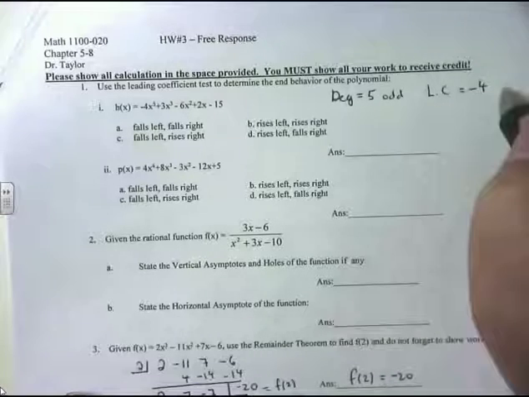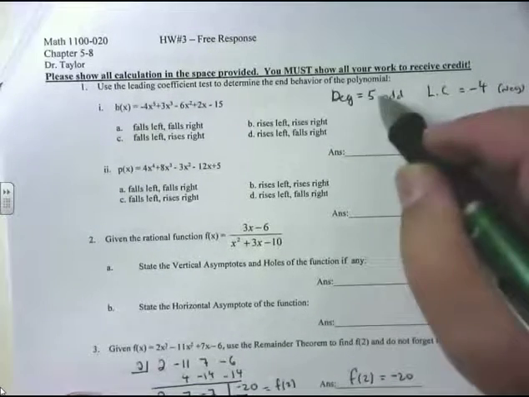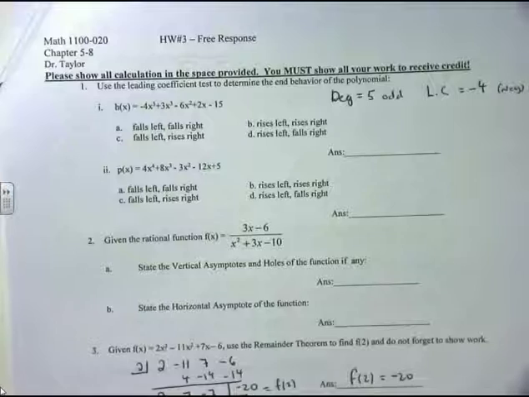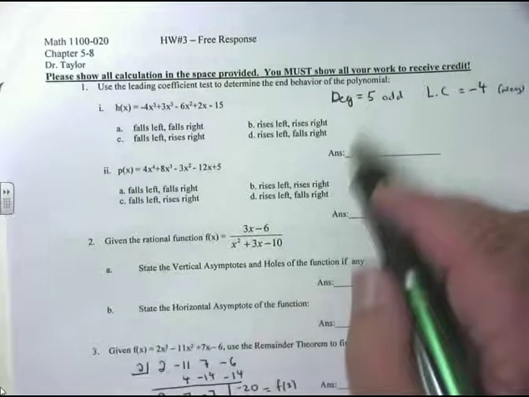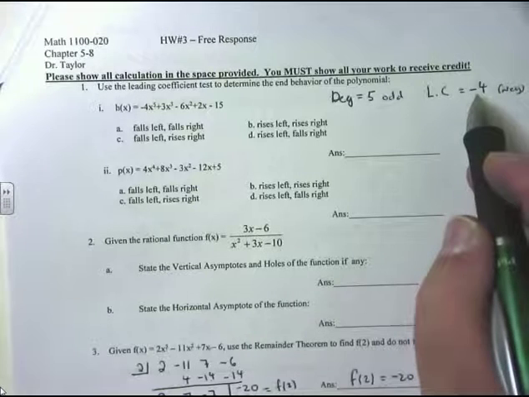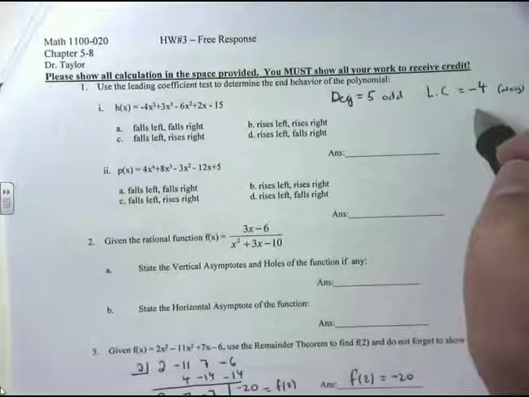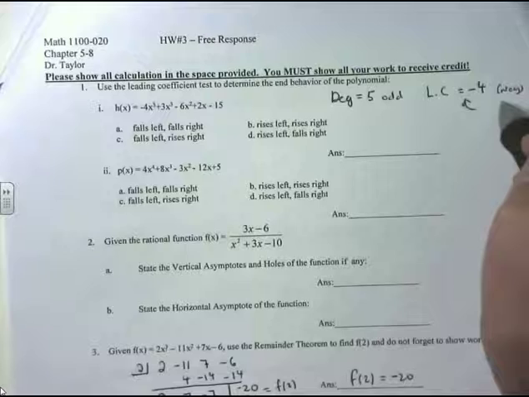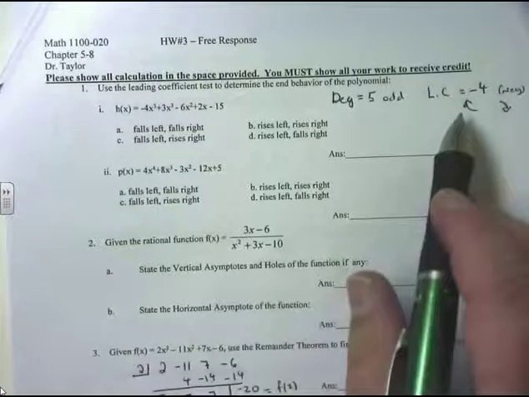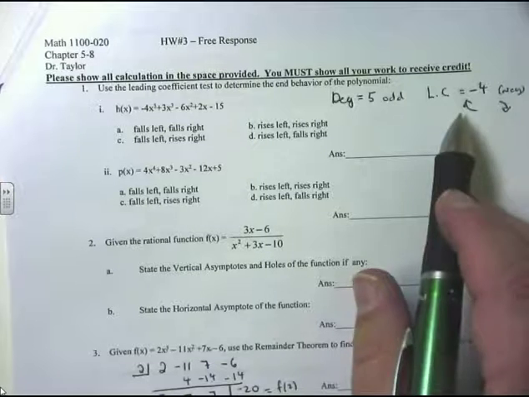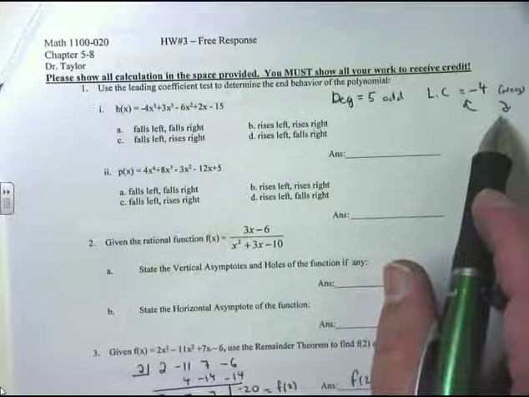So we have a negative leading coefficient and an odd 5 degree. So as an odd degree, typically it goes down on the left, up on the right, but because the leading coefficient is negative, it flips it upside down. That means it's going to go up on the left and down on the right, which means it rises on the left and falls on the right.